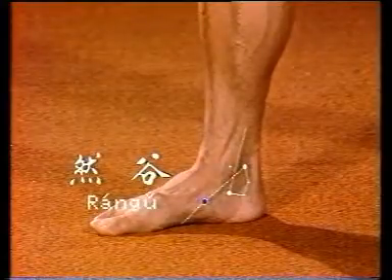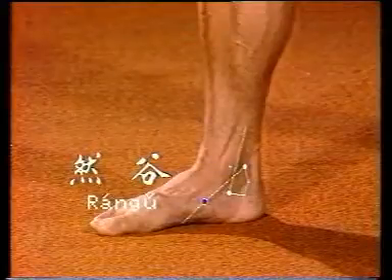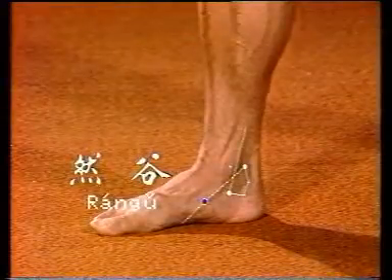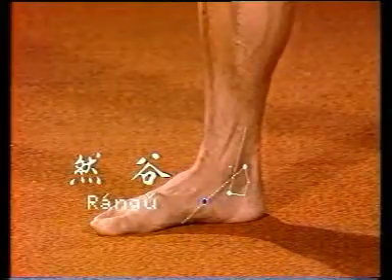Rangu, Kidney 2. On the medial margin of the foot, at the junction of the red and white skin, inferior to the tuberosity of the navicular bone. It's the Ying Spring point of the kidney meridian.